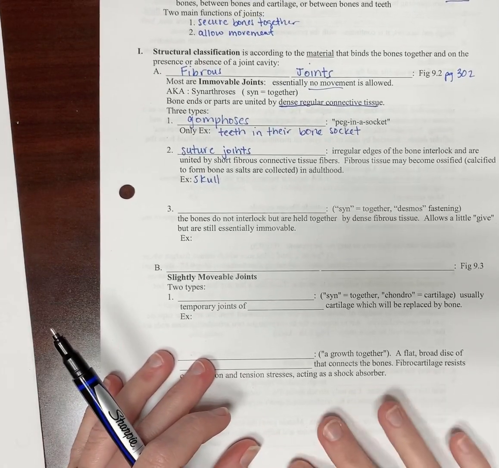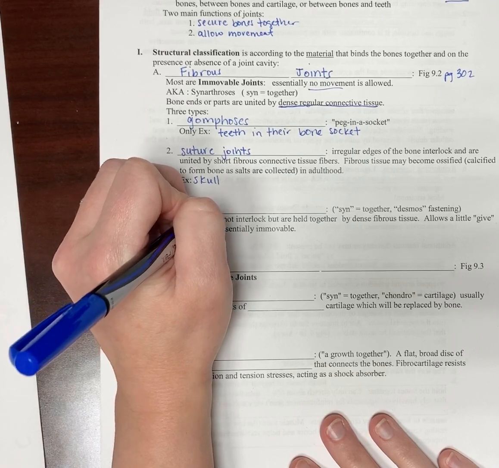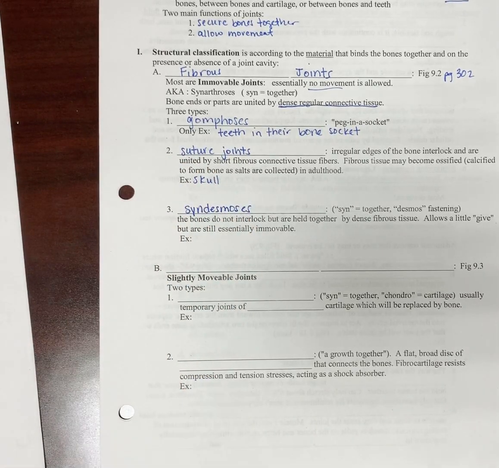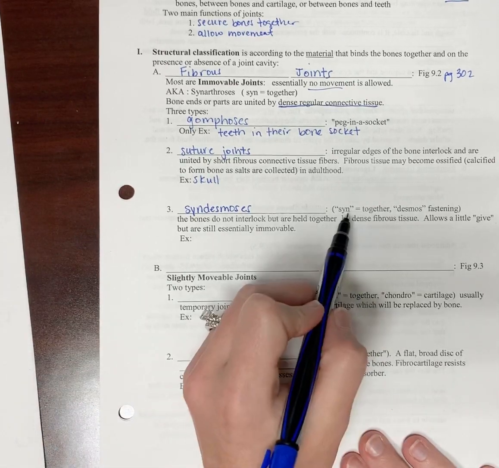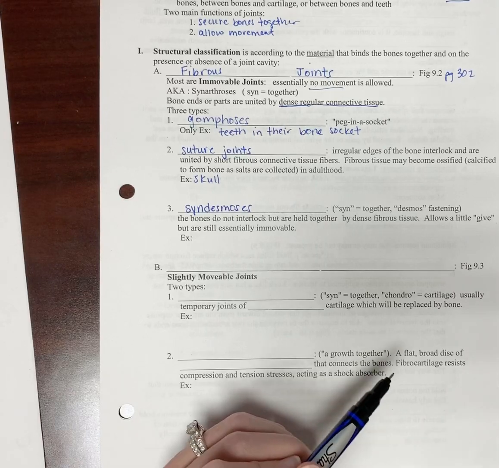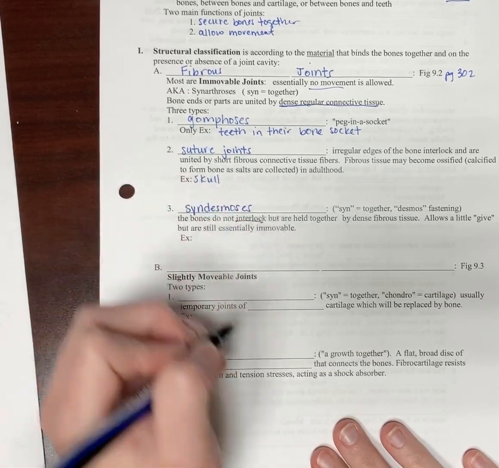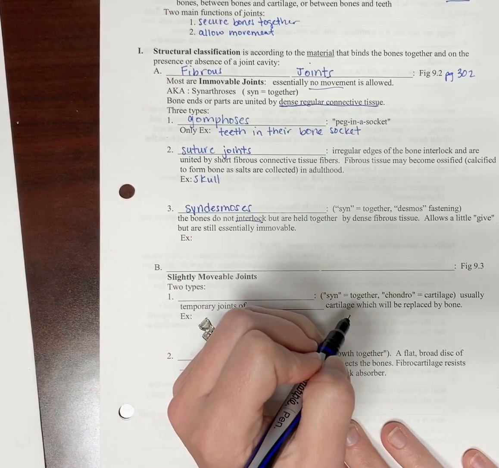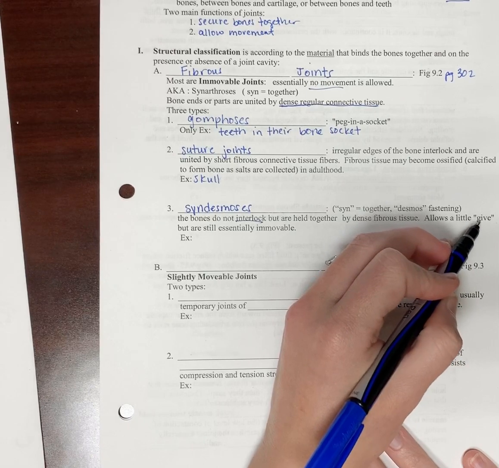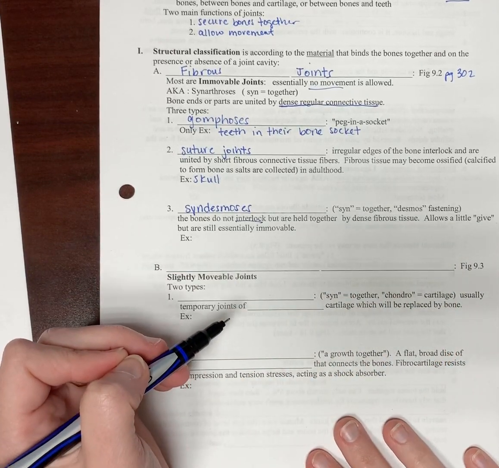Next, this is another fun word. These are called syndesmoses, or one would be a syndesmosis. Syn meaning together, desmos meaning fasten, so they're fastened together. These bones do not interlock, but they are still held together with dense fibrous tissue. They have a tiny bit of give, but they're basically immovable.